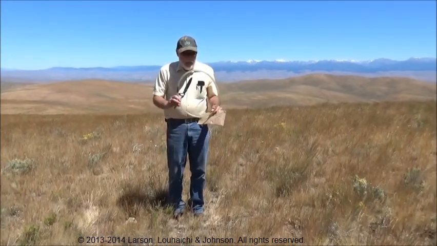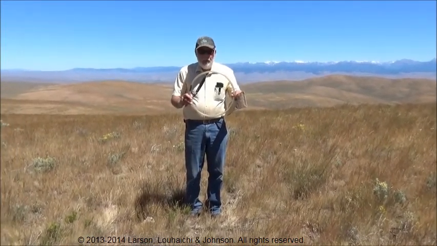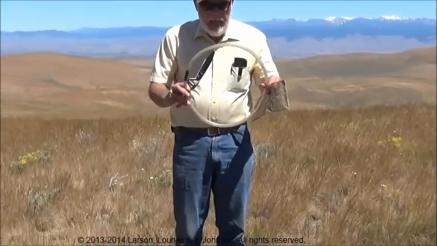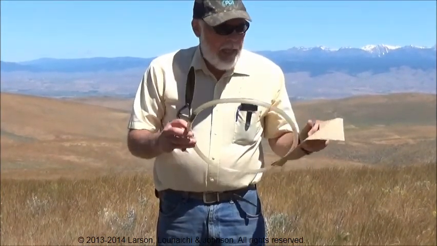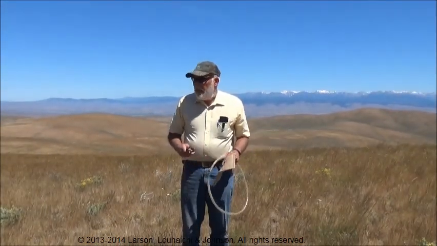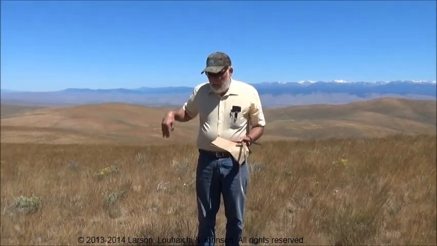What we are going to use today is a hoop. This is a 1/10 meter hoop that will be placed on the ground, and we will clip the forage that is located inside the hoop, place it in a bag, and take the bag back to our office. We will dry it, and then we will be able to weigh it and find out how much production is actually in the site.